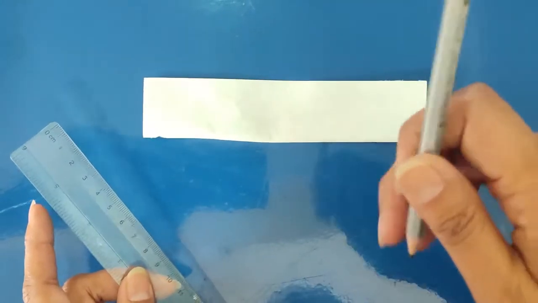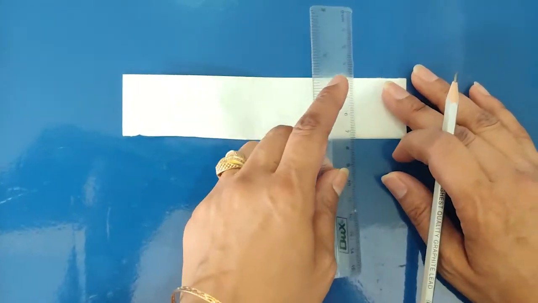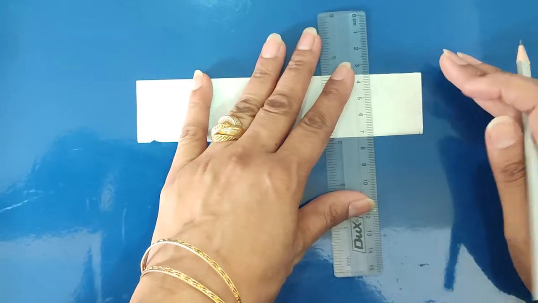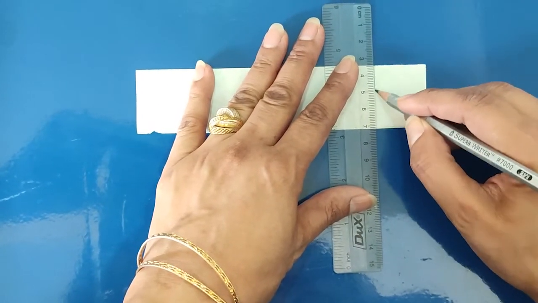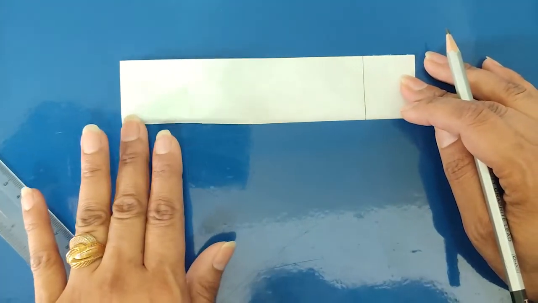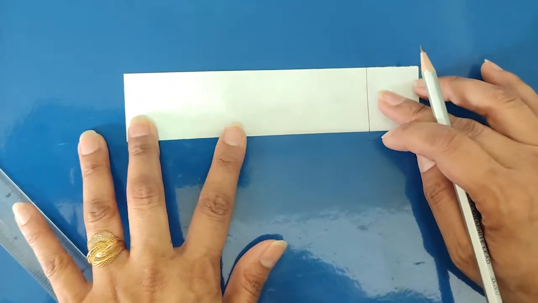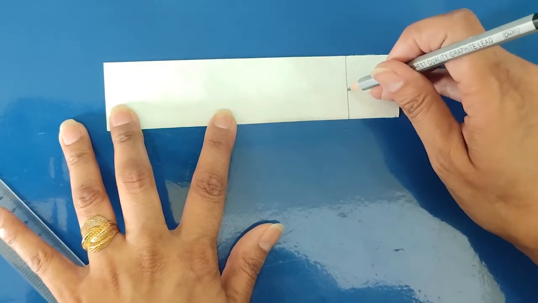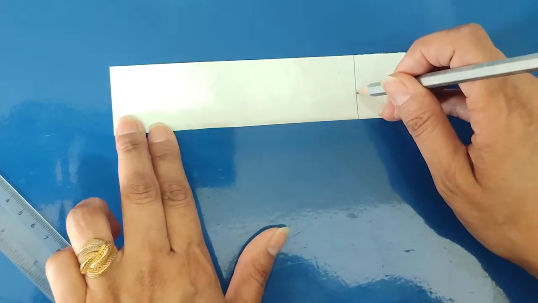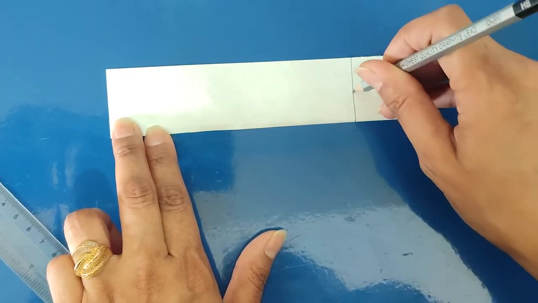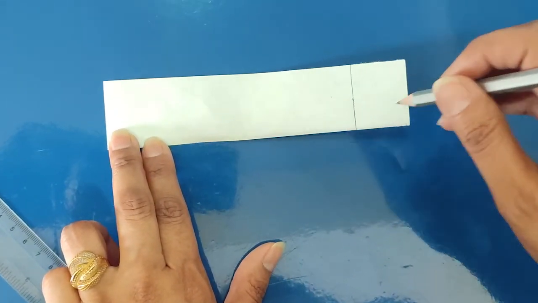For this experiment, we use this pencil and scale. First of all, at 1 centimeter, we will mark a line with a pencil. After marking this line, I will put a spot on it. This line is called the baseline. On this, I will mark 1 point to identify the separation of the colors.